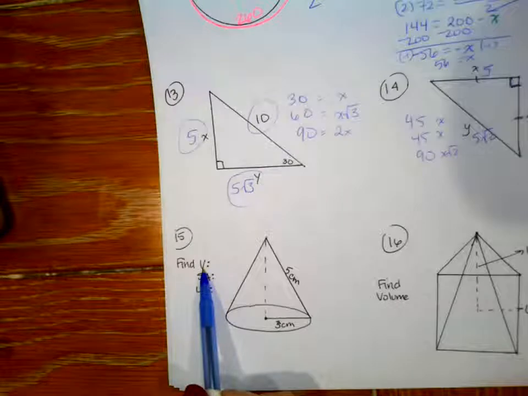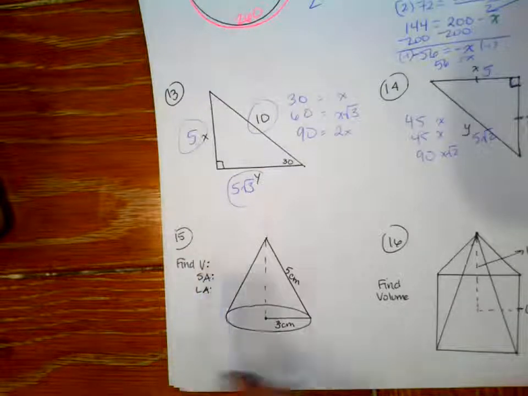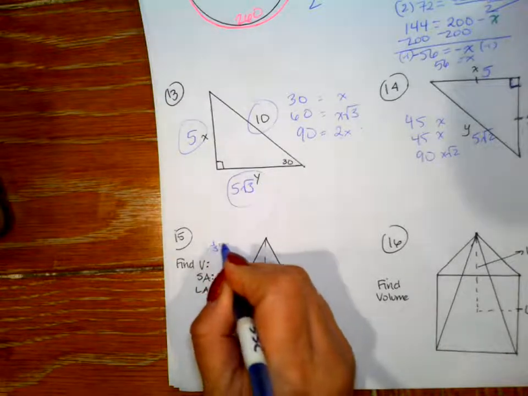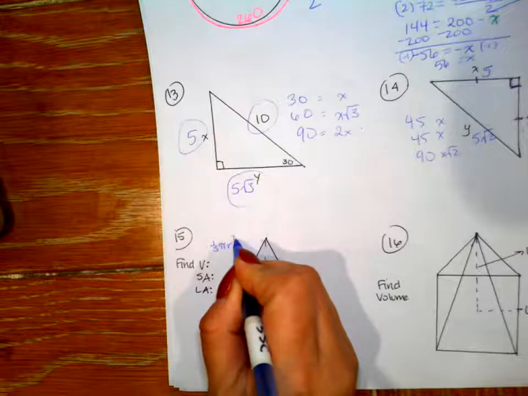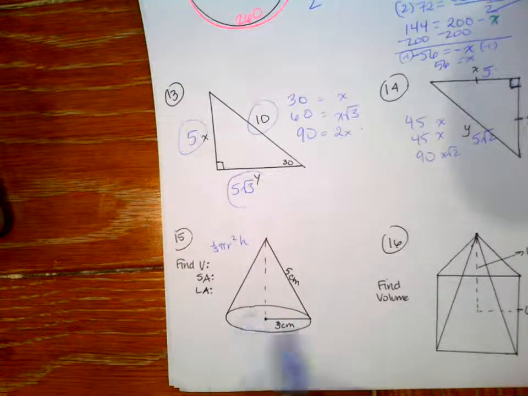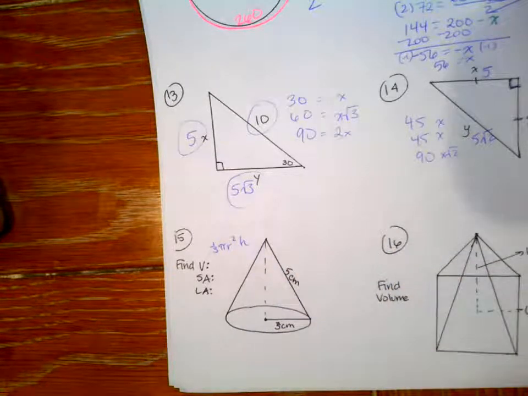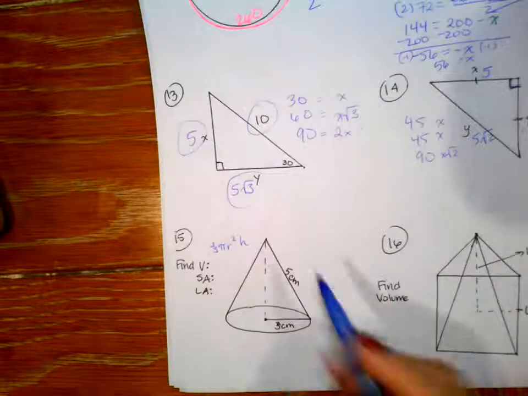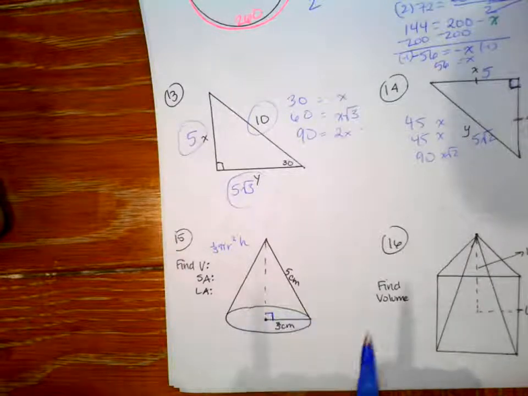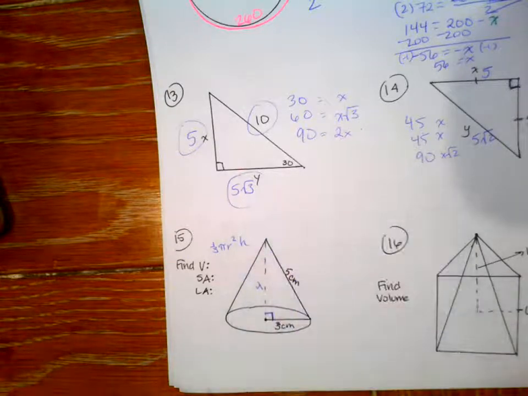So you got to do the volume, okay? And the volume of a cone is 1/3 pi r squared h. Okay, 1/3 area of the base times the height. I'm not given the height, but because you guys are all super smart and you already know this and you've seen this 100 times, this is a 3, 4, 5 triangle.